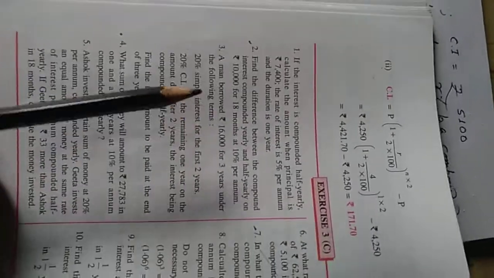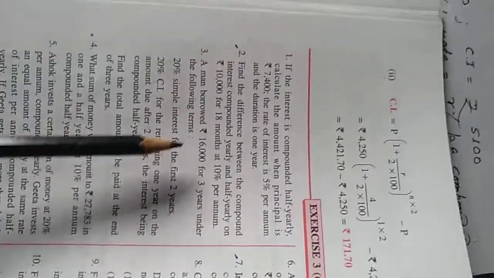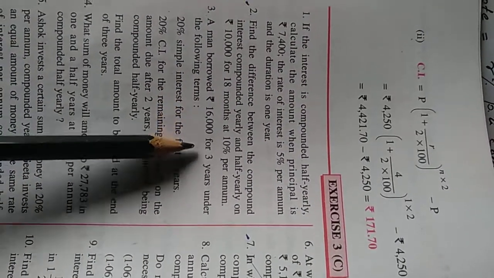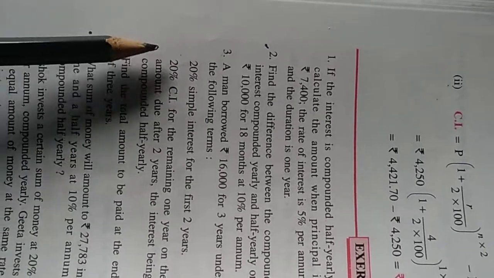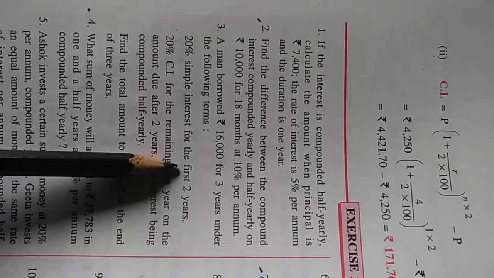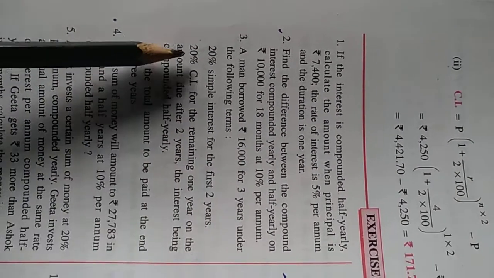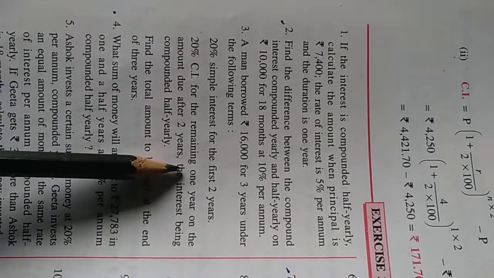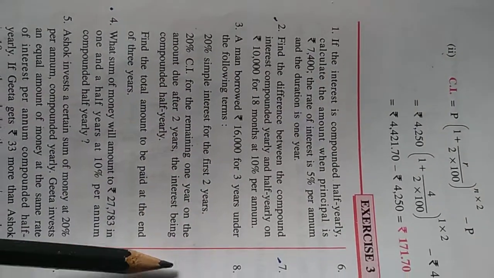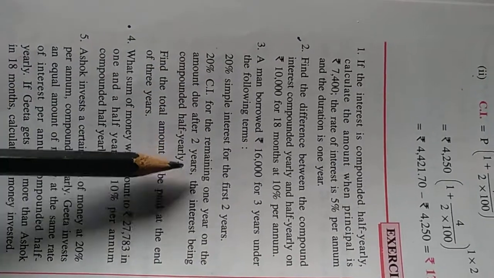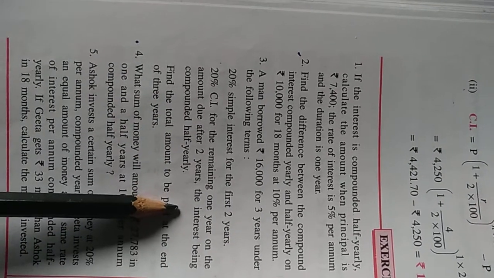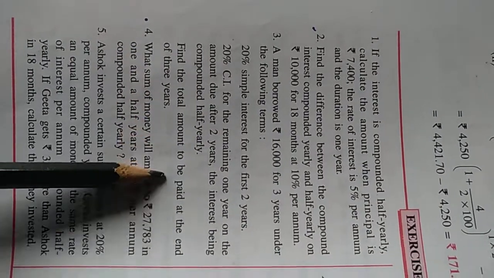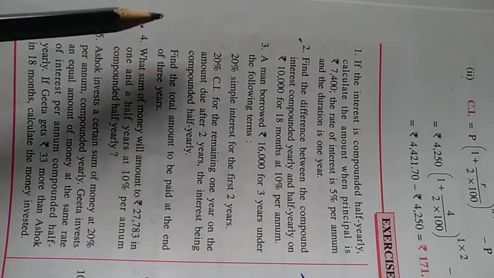It is given: a man borrowed rupees 16,000 for 3 years under the following terms. 20% simple interest for the first 2 years and 20% compound interest for the remaining 1 year on the amount due after 2 years, the interest being compounded half yearly. Find the total amount to be paid at the end of 3 years.